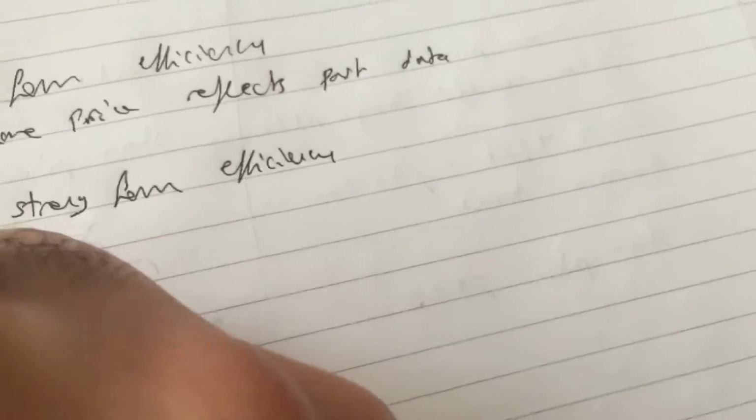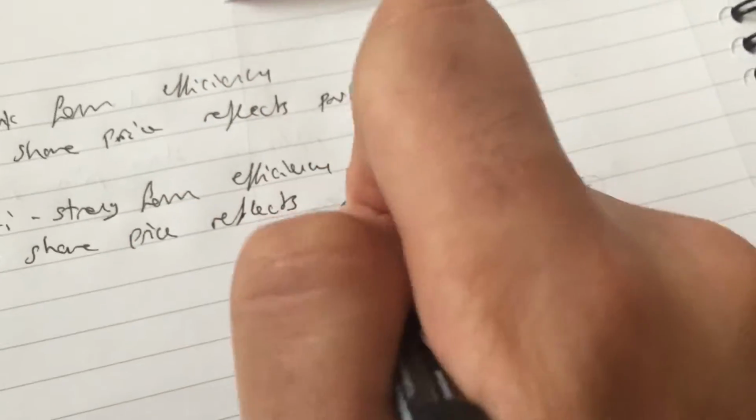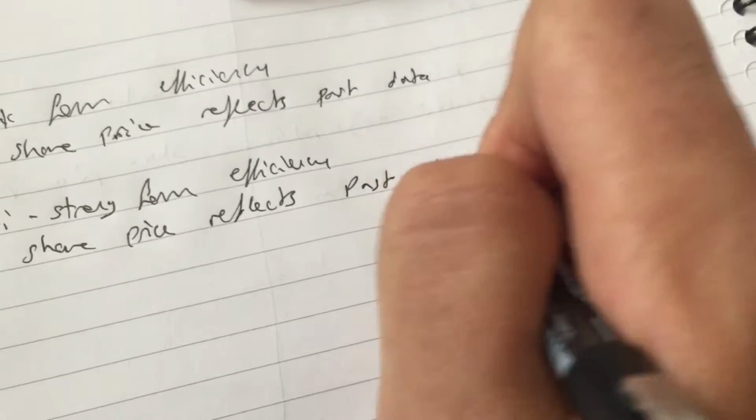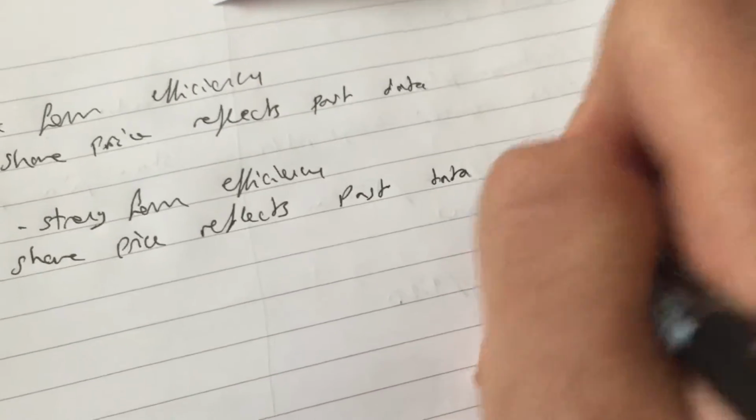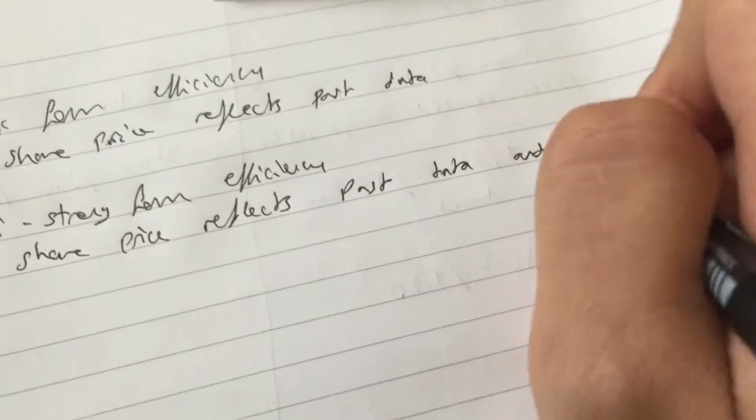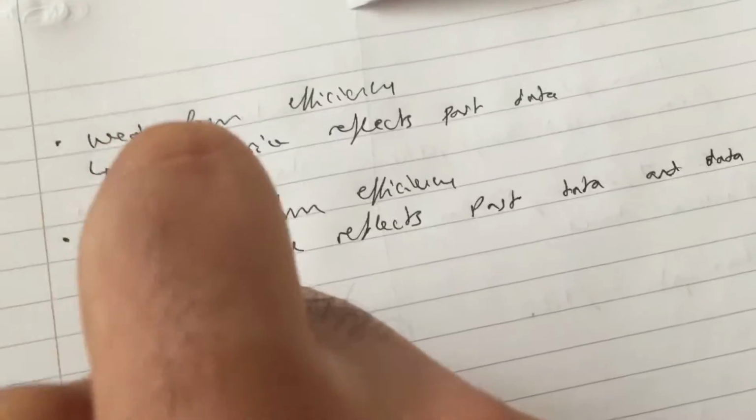We've got semi-strong form efficiency, which we're going to be looking at. Semi-strong form efficiency means that the share price reflects past data and any data recently made public.